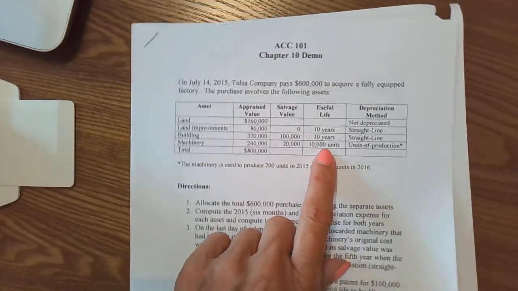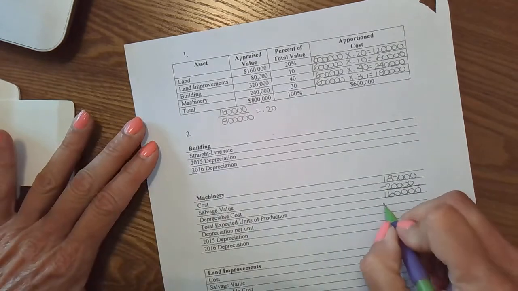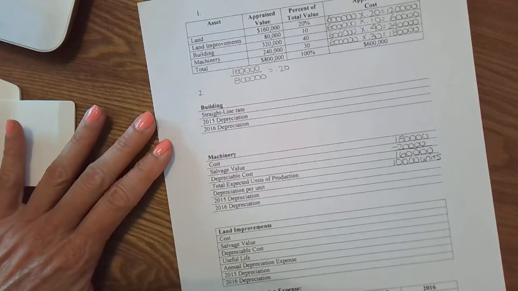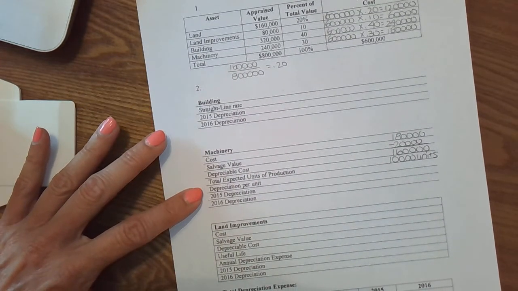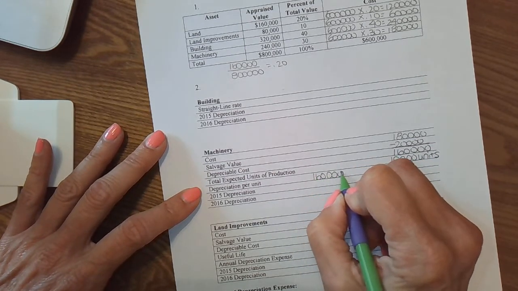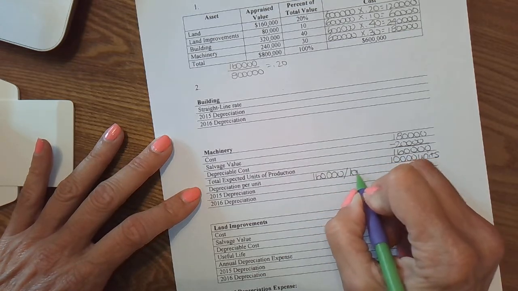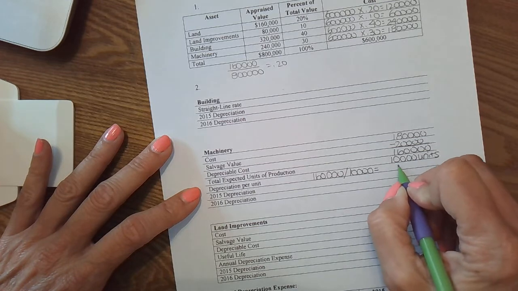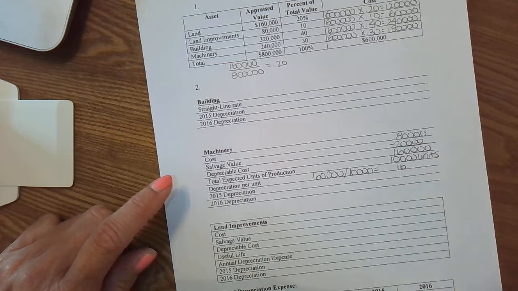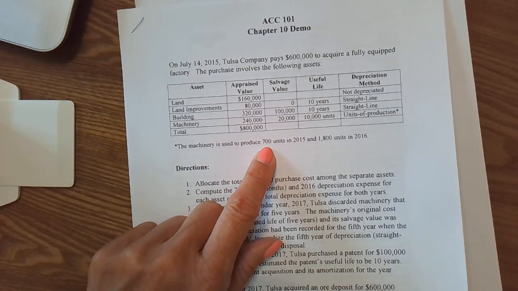My expected number of units to get out of the machinery is 10,000 units. Now my depreciation per unit, how I calculate that is I take my depreciable cost of $160,000, divide it by my number of units, and that gives me $16 for my depreciation per unit. Now for 2015, and this is in your instructions, 700 units were produced, and in 2016, 1,800 units were produced.